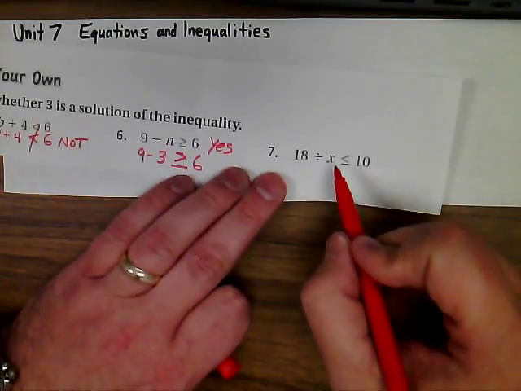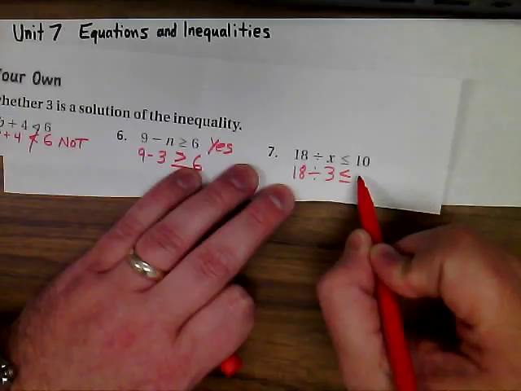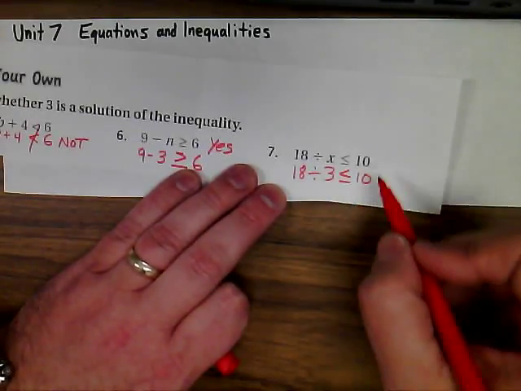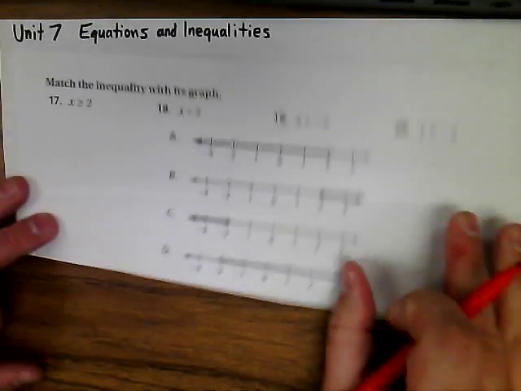And then 18 divided by 3. Is 18 divided by 3 less than or equal to 10? Well, 18 divided by 3 is 6. 6 is less than or equal to 10, so this would again be a yes. Now we're going to be graphing our inequalities.